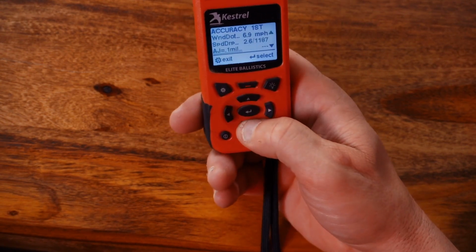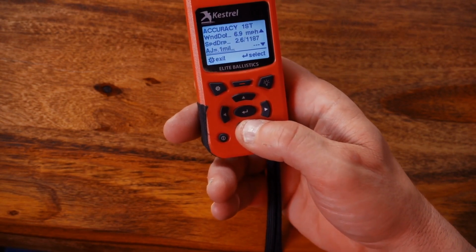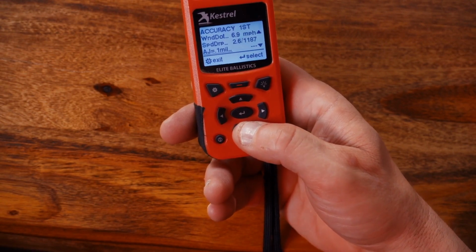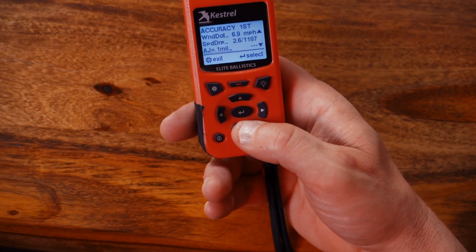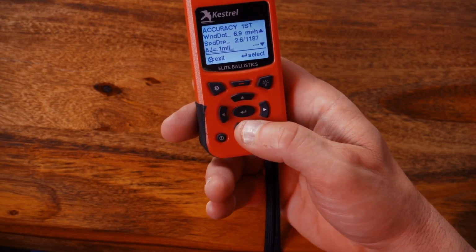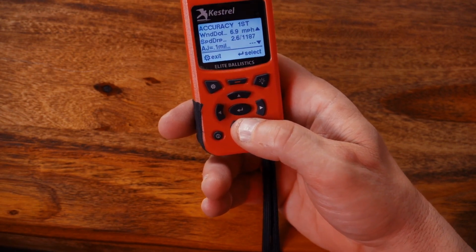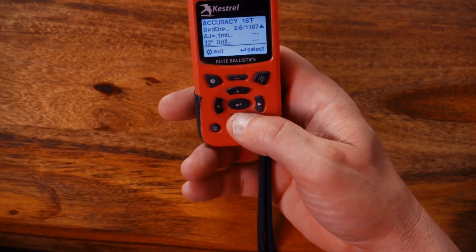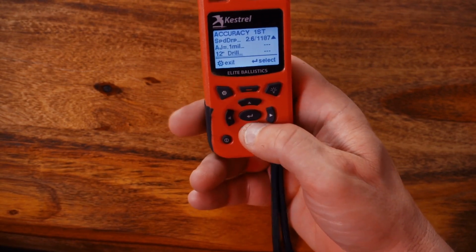Back out. Aerodynamic jump is a feature. I think we talked about it already. But if you have a really heavy wind coming from left to right or right to left, it's going to have a horizontal component, a vertical component to your elevation at range. This will tell you what that number is. The 12-inch drill is a speed shooting formula designed by Todd Hodnett, accuracy first.